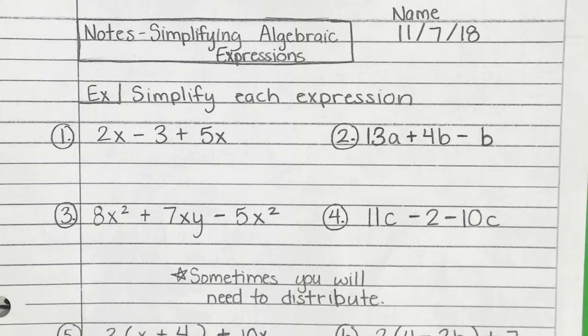We've gone through lots of properties. What are our properties again? Identity, associative, commutative, and what was the one yesterday? Distributive. Very good. Okay, so there's another thing we can do with algebraic expressions, which is make them smaller. We do that by simplifying them.